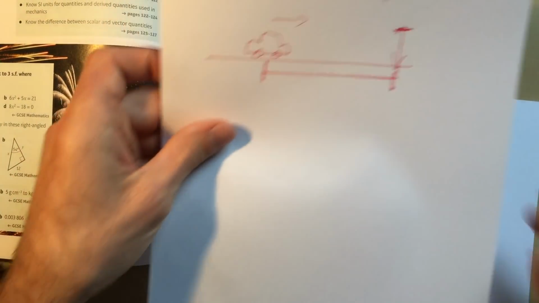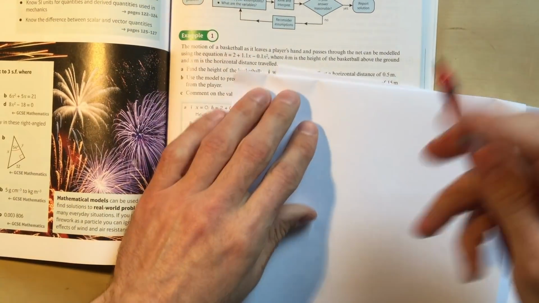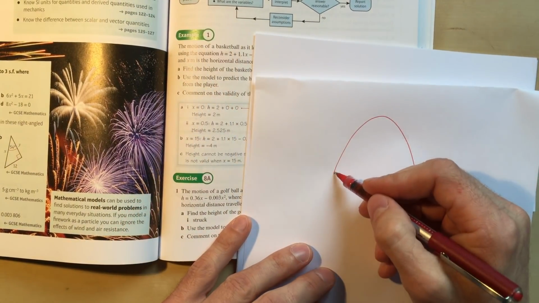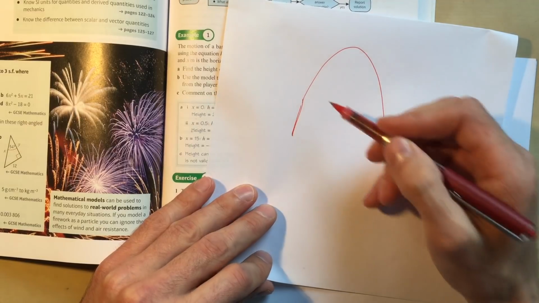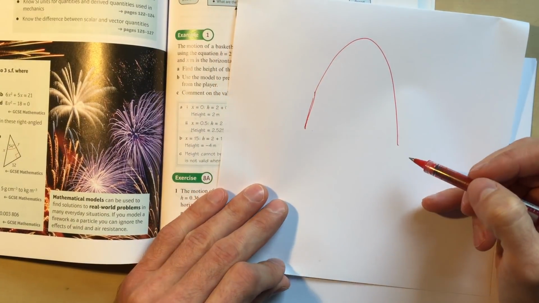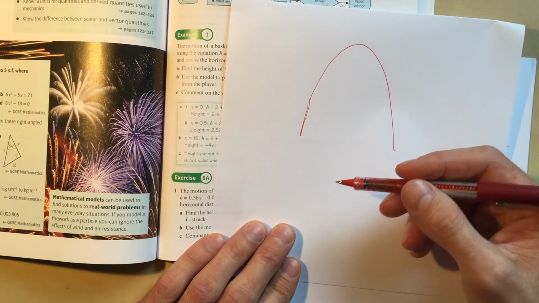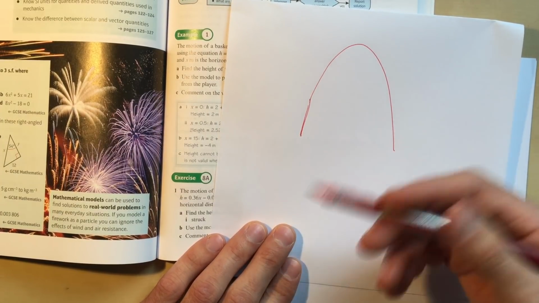So what kind of quadratic is it? Well, it's that shaped parabola, isn't it? Okay, so it's a that shaped parabola. And actually a parabola is the shape that anything makes if you throw something through the air, as long as it's not something like a piece of paper where air resistance is going to matter.